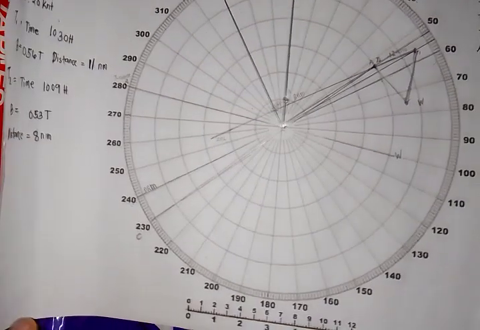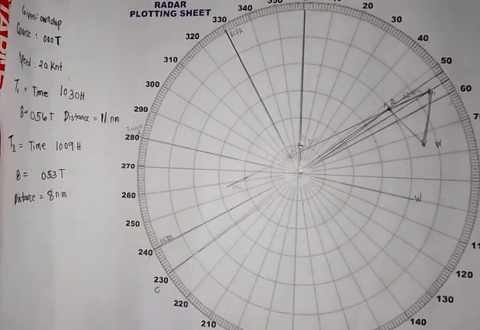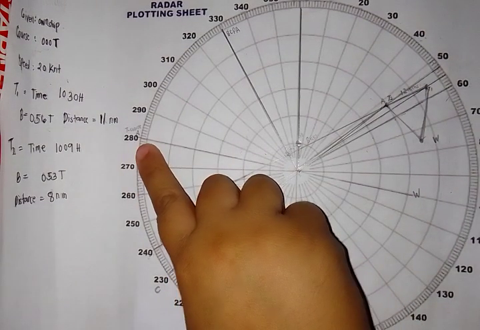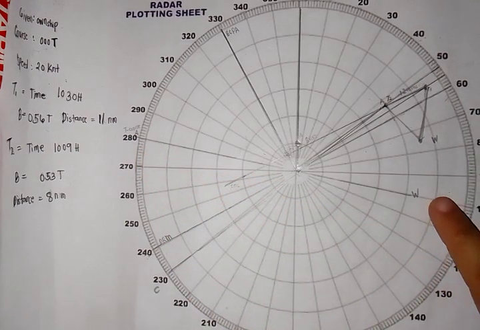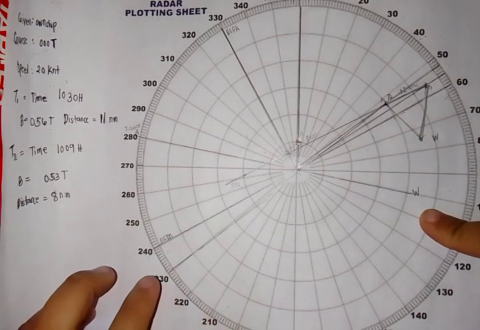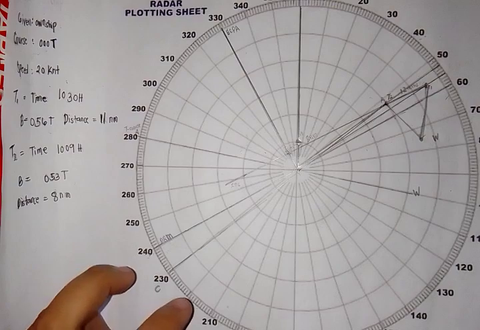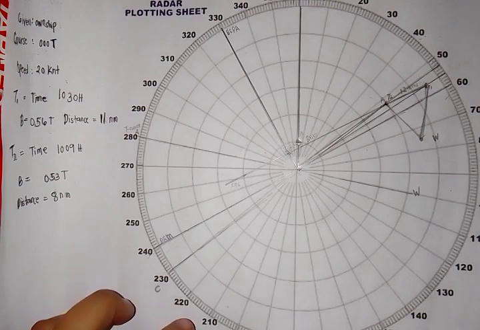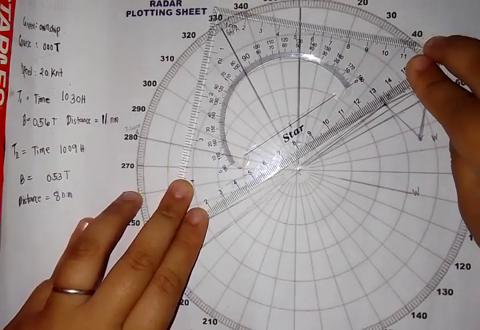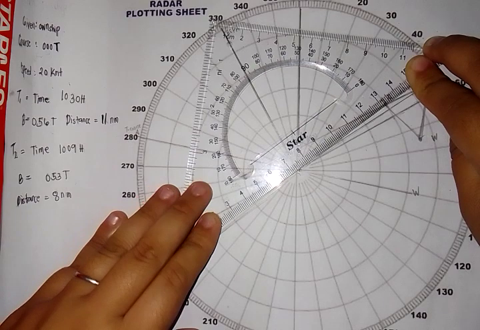Since we are done for our true speed, we need to go to the next given, which is aspect. How to find aspect, since we have our A and W, we need to find our C. So to find our aspect, we need to line this to our sheet. So this is our sheet.